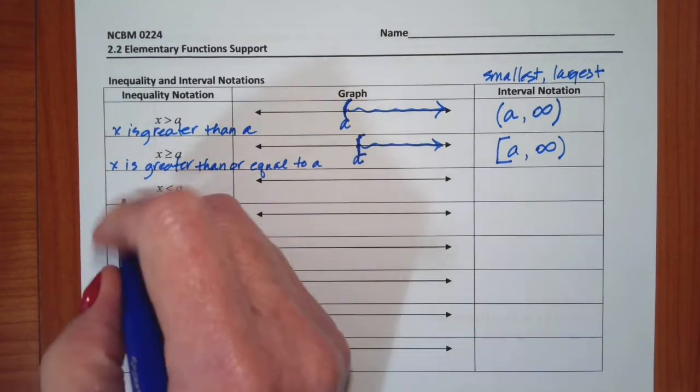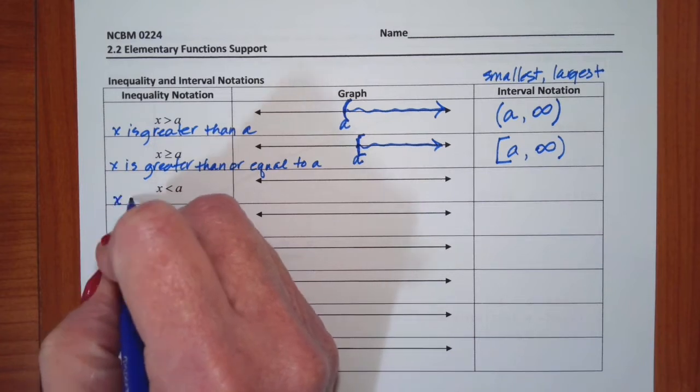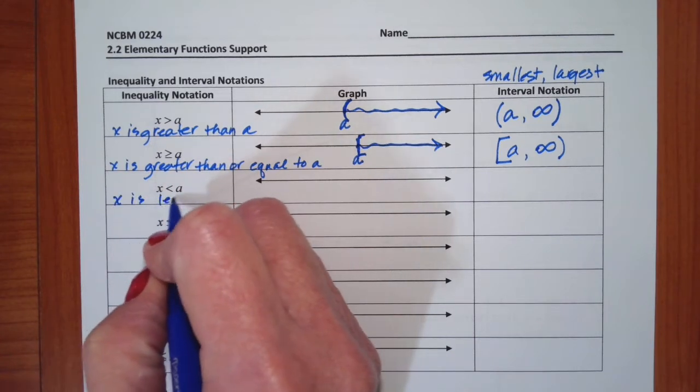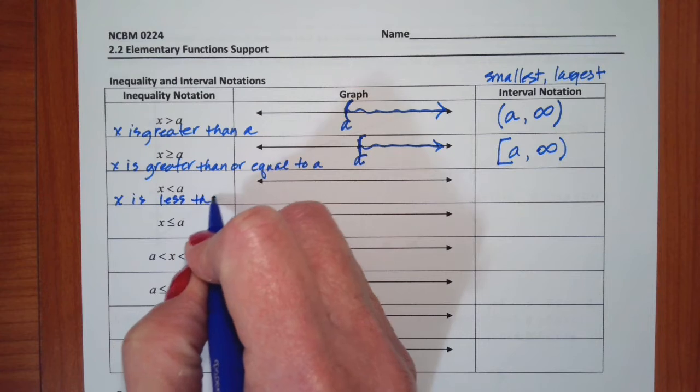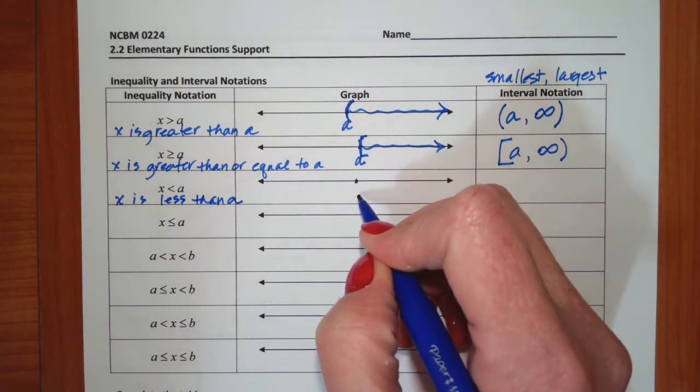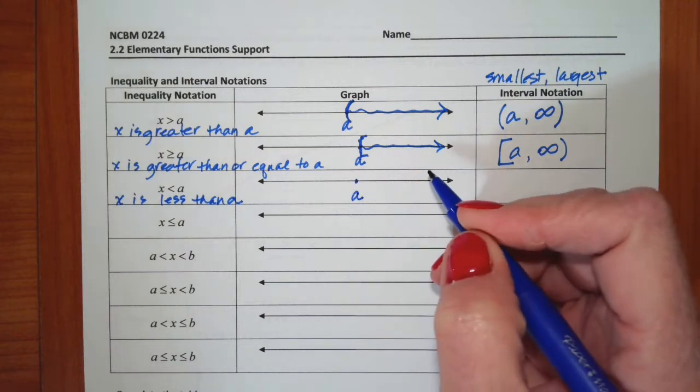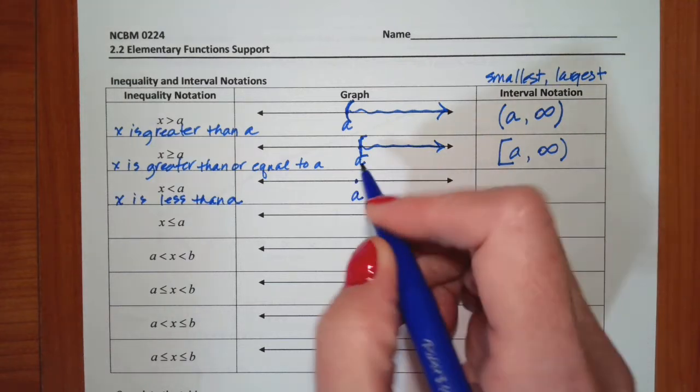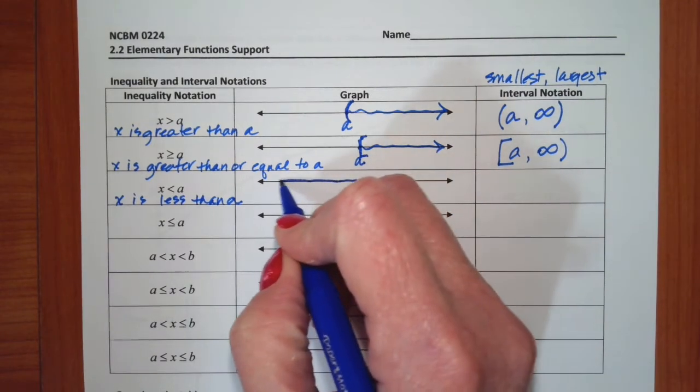The symbol pointing this direction means that x is less than a. So again, I'm going to have a on my number line. All of the values that are smaller than a are to the left.